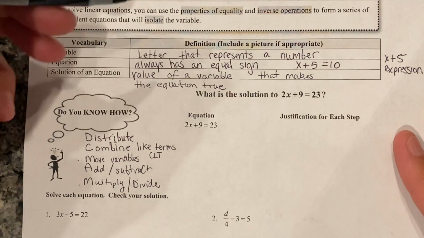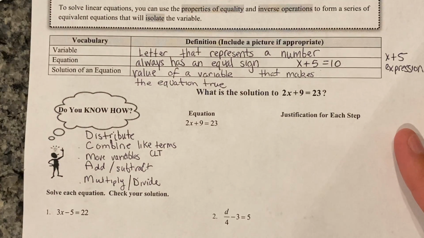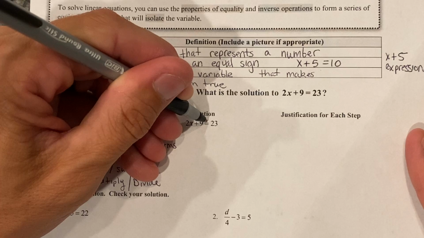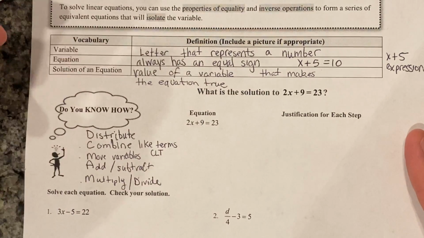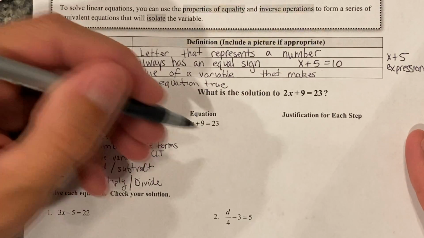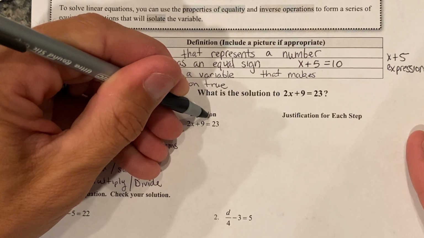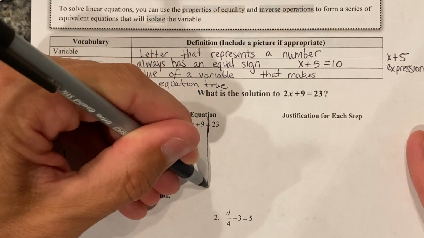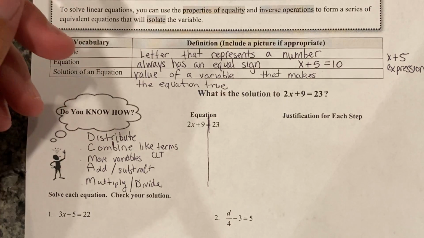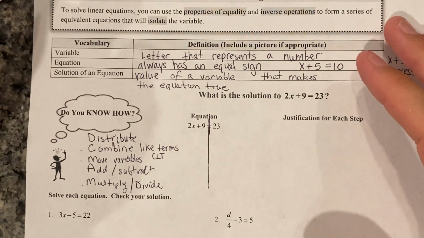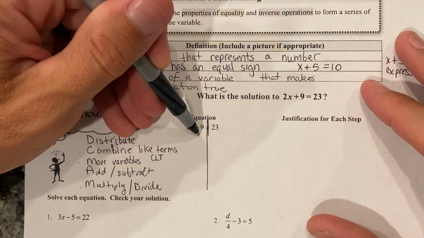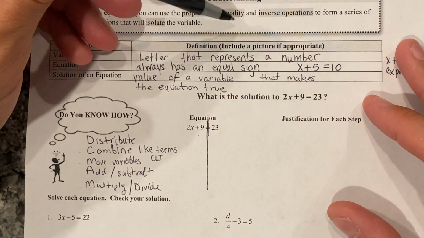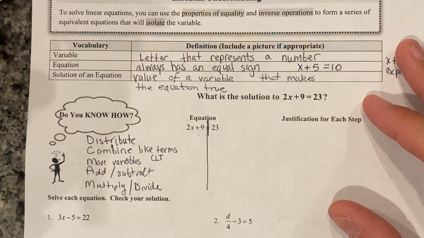Our first example is simply 2x plus 9 equals 23. Again, whenever you need to, pause the video, write things down, rewind, rewatch. First things first, I'm going to build a fence. We'll draw a line down the middle, and that reminds us that whatever we do to one side, we do to the other. That goes back to our properties of equality.